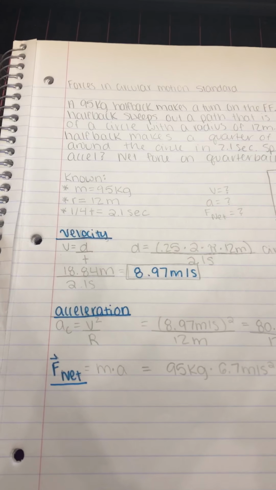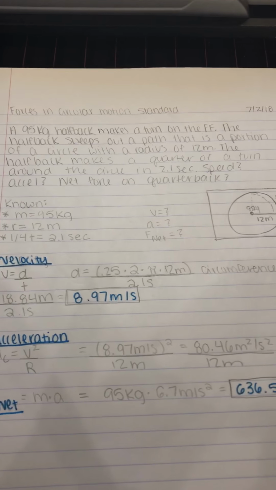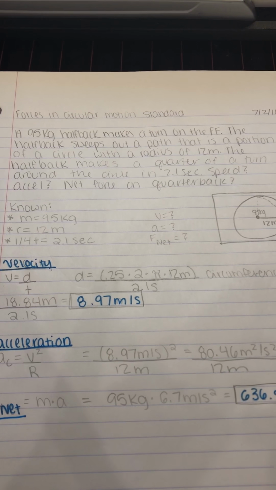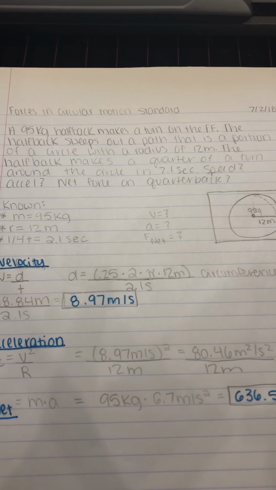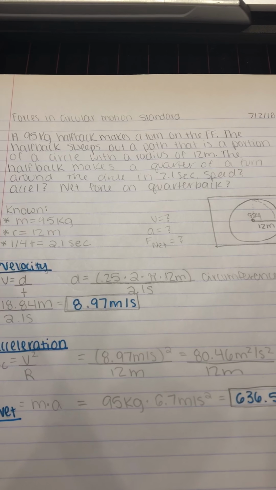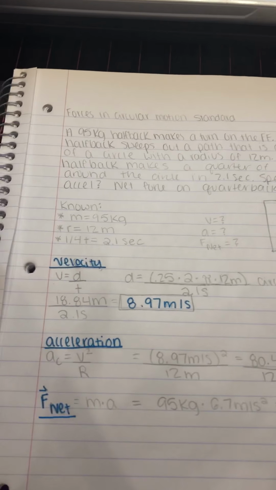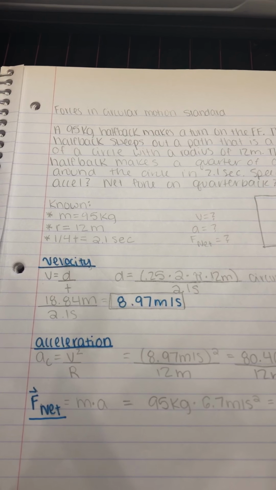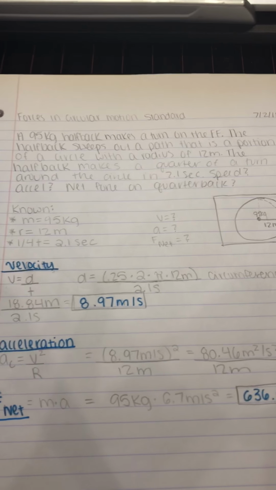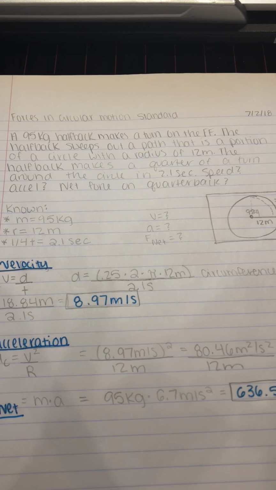So for the velocity, we're going to use the equation velocity equals distance over time. For the distance, since it's a circle, we're going to have to use circumference. So we're taking 0.25, which is the fourth, times 2 pi r, which is the circumference equation, over t, which comes out to 18.84 meters over 2.1 seconds, which is going to have a velocity of 8.97 meters per second.